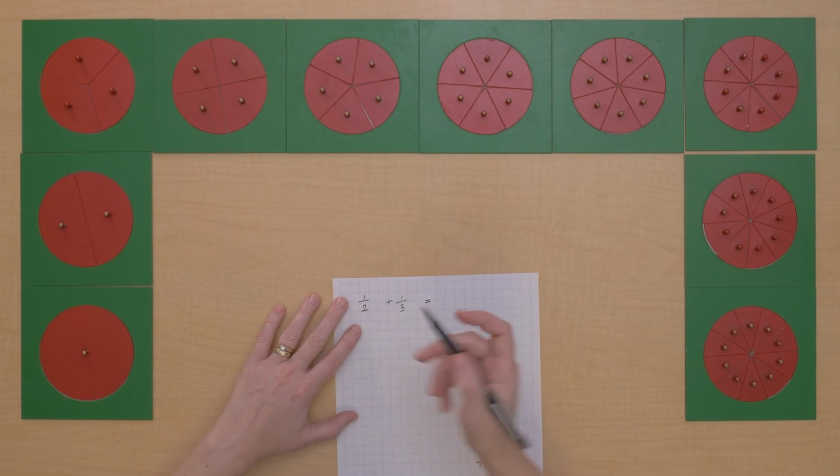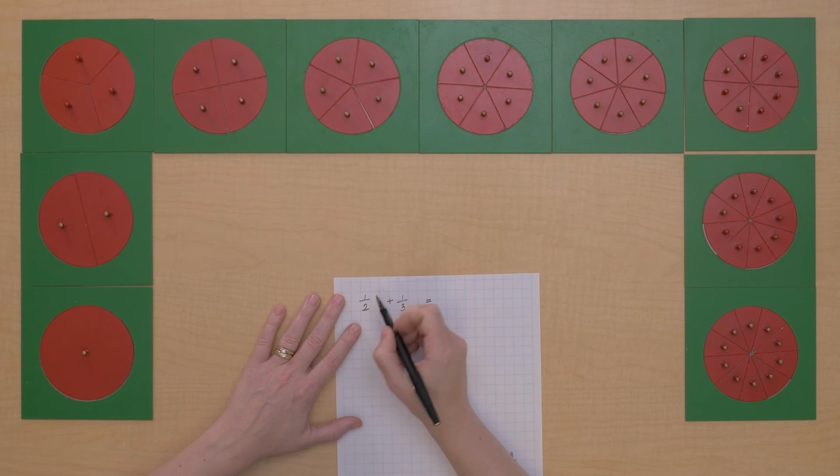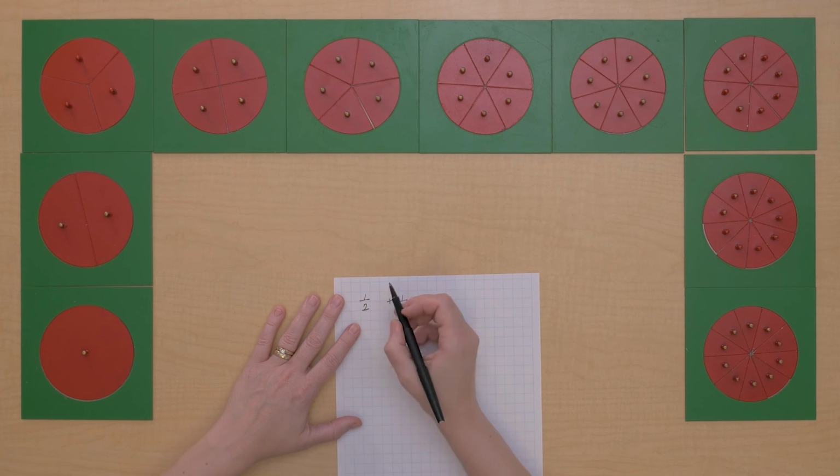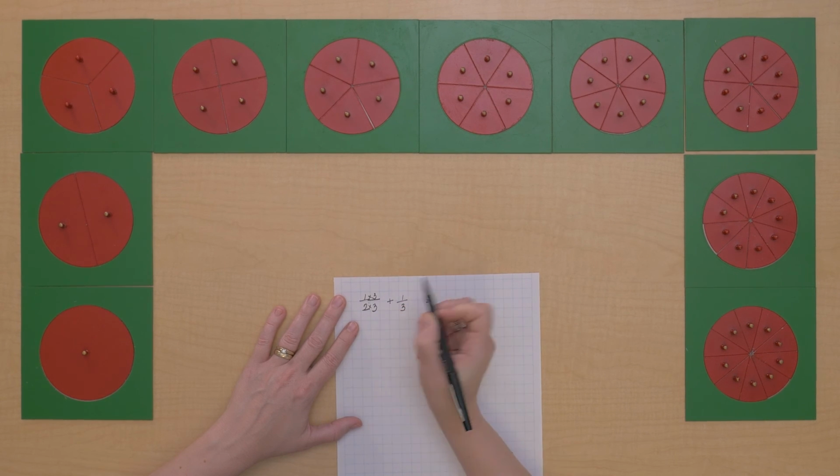Sixths. Sixth is a common denominator. So what do we need to do to our half to make it into 6? We need to multiply it by 3, and that means we need to multiply the numerator by 3.